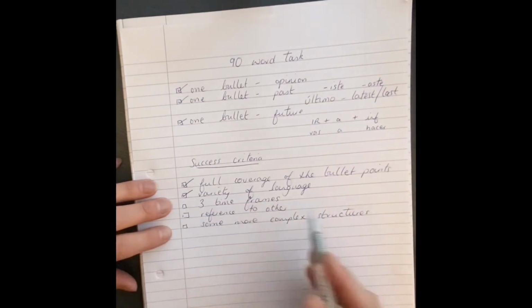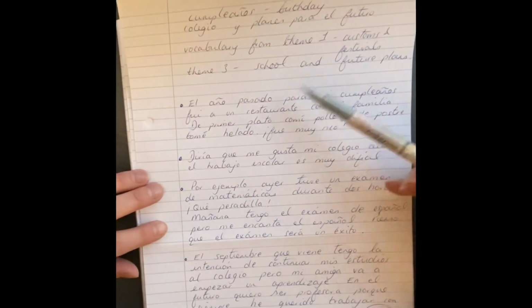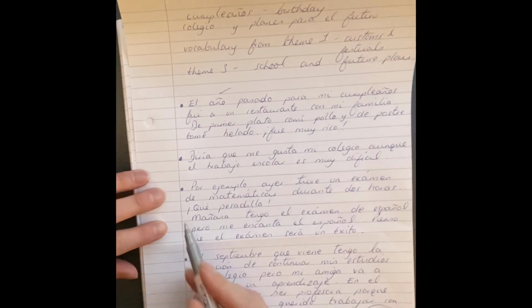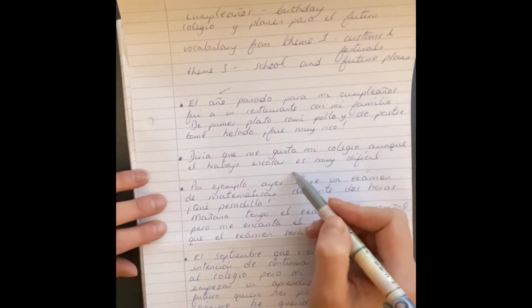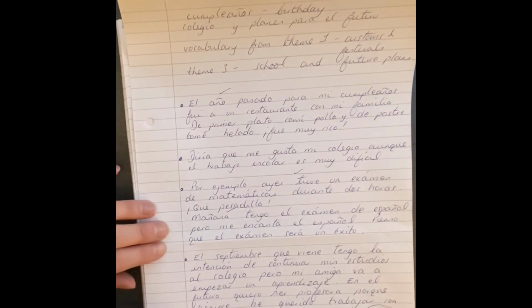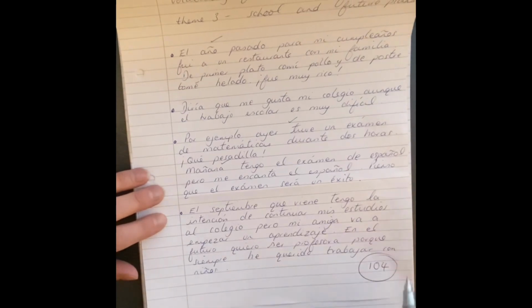I want to see that I've used 3 time frames, so I'm looking for my past, my present and my future. So bullet point 1 is in the past tense. Bullet point 3, I've talked about yesterday and I've also talked about tomorrow. So I've got my past and my future. And then I've got bullet point 4, talking about next September. So I've got my future tense again there. So I'm quite happy that I've got a full coverage of my tenses there, my time frames.